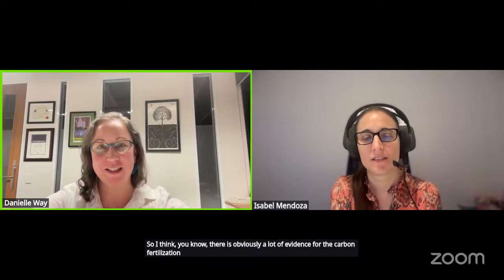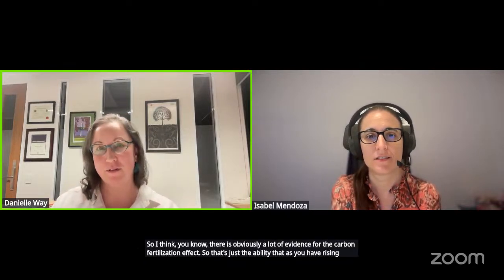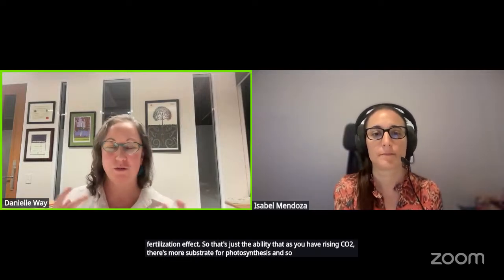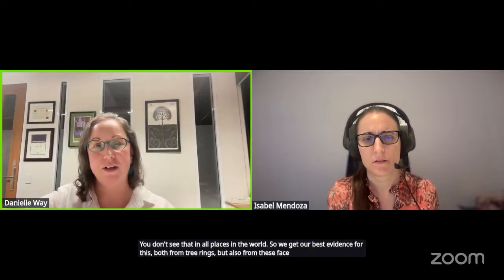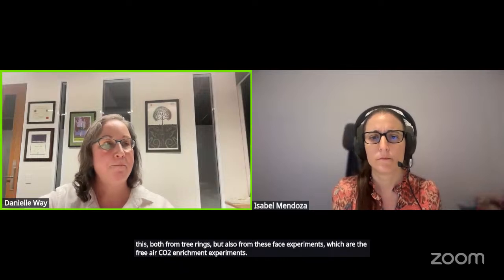So I think there is obviously a lot of evidence for the carbon fertilization effect. That's just the ability that as you have rising CO2, there's more substrate for photosynthesis, and so plants have more carbon, they grow better. You don't see that in all places in the world. We get our best evidence for this both from tree rings, but also from these FACE experiments, which are the free air CO2 enrichment experiments. For example, in places like here in Australia, where the soils are really low in phosphorus, or anywhere you have really low nutrient soils, low nitrogen as well, basically the extra CO2 doesn't cause any real effect on growth, because it's not carbon that's limiting the growth of the trees, it's the nutrients.